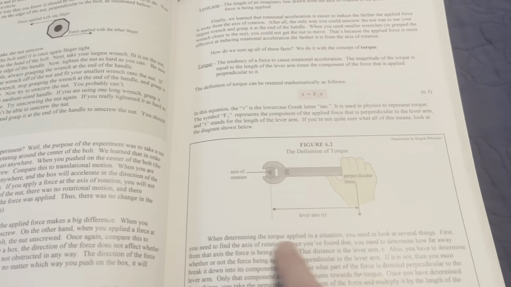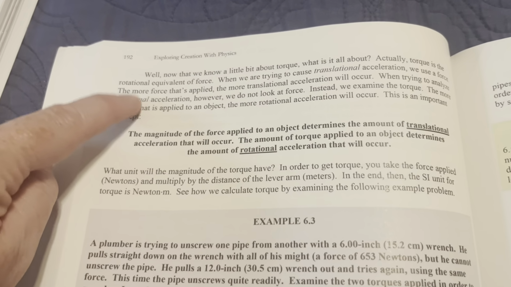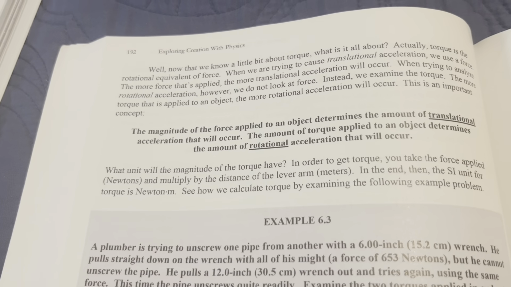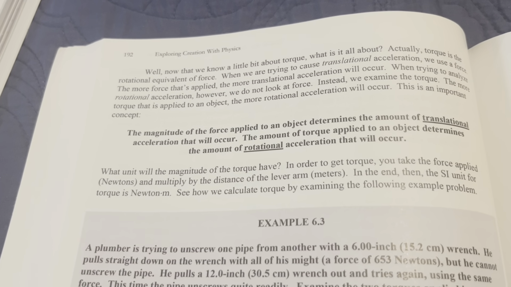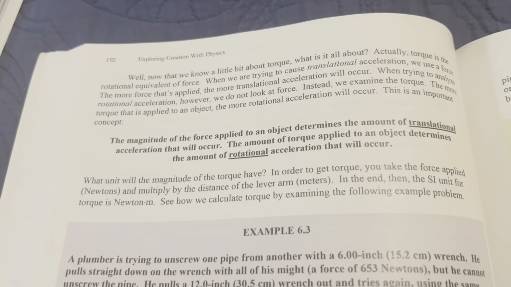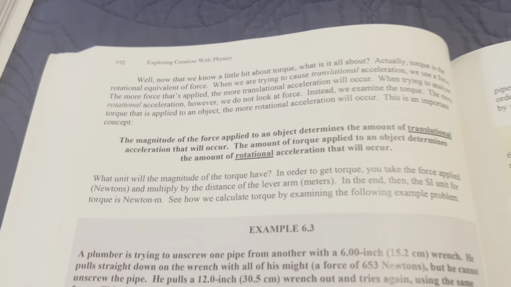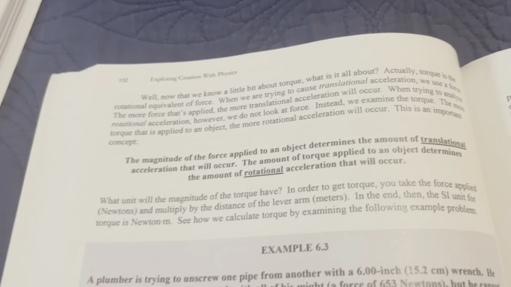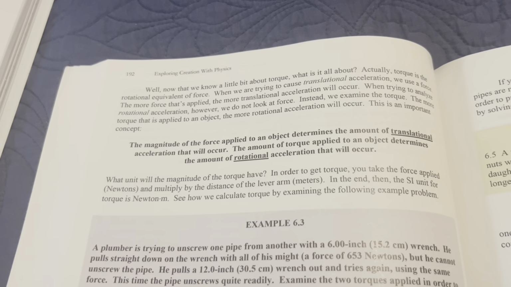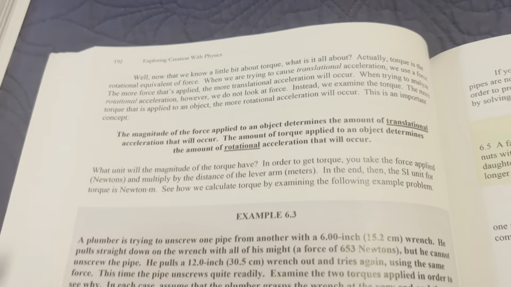And it kind of explains it in this figure. And I want to mention right up here, this is really important. Torque is basically the rotational equivalent of force. When you're trying to cause translational acceleration, you use a force, right? And the more force that's applied, the more translational acceleration will happen. But when you're trying to analyze rotational acceleration, you don't look at force, you look at torque. And the more torque that is applied, the more rotational acceleration that will occur. This is a really important concept to get from this chapter.